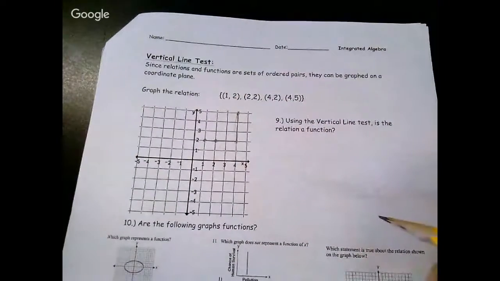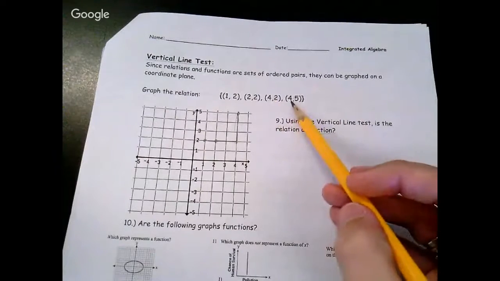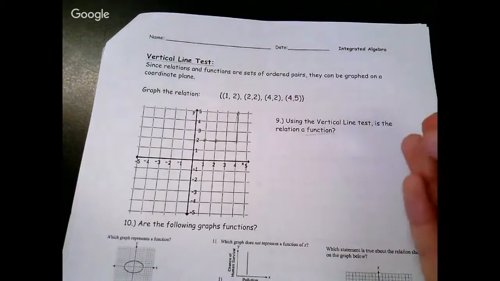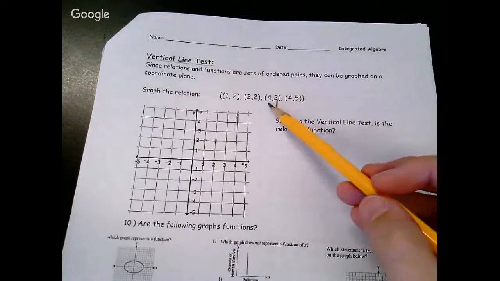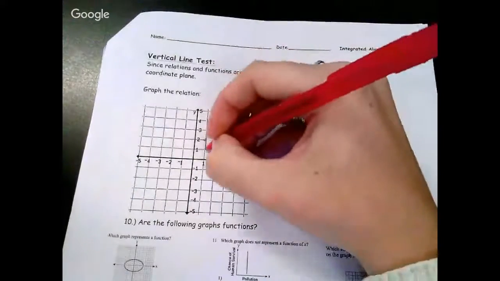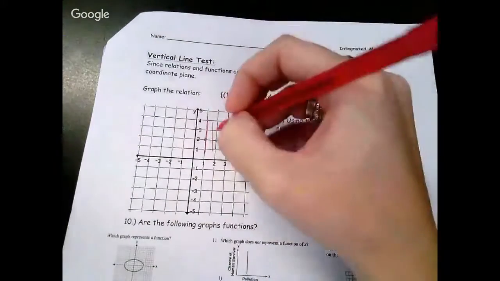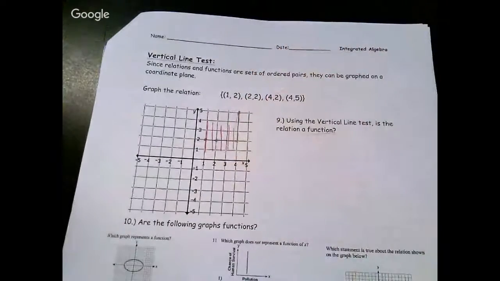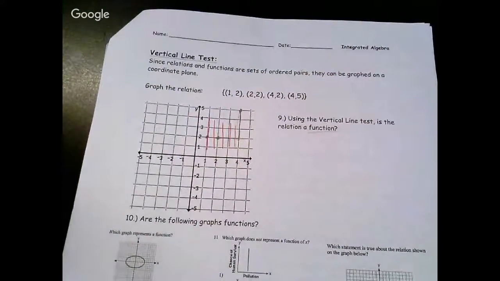So it says, using the vertical line test, is the relation a function? A function can't have any repeated inputs. Looking just at our picture right here, we have 4 goes to 2 and 4 goes to 5, so we know it's not a function. We can test with the vertical line test by looking to see if anywhere on the graph I can draw a line and have it only touch the graph once. Every time I draw a vertical line, if it only touches the graph once, then it is a function.